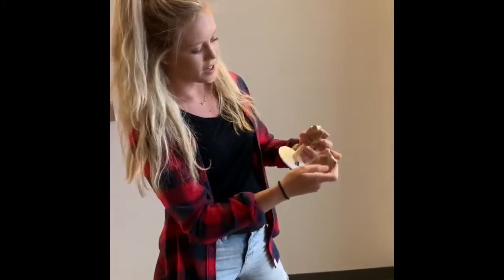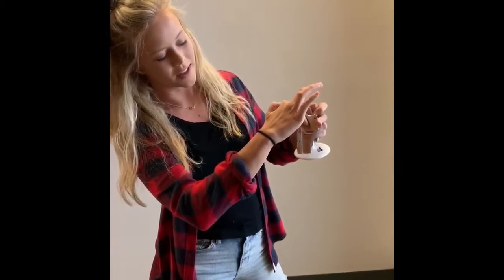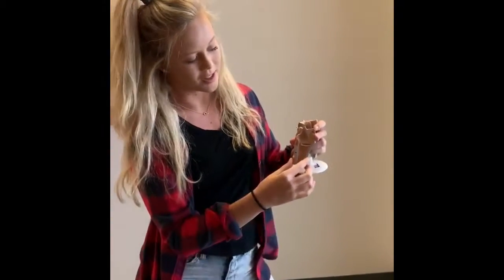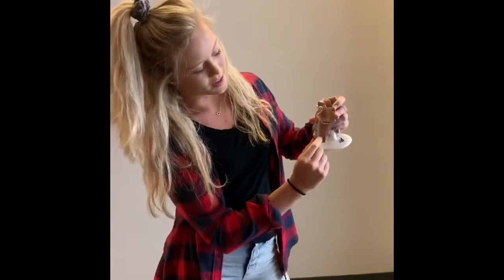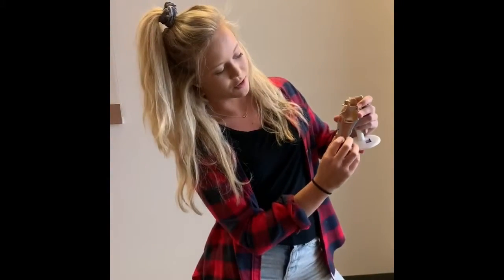And then on the inside, the top fold is the vestibular fold, which is also false, and then the bottom fold is the vocal fold, and that's the true fold.